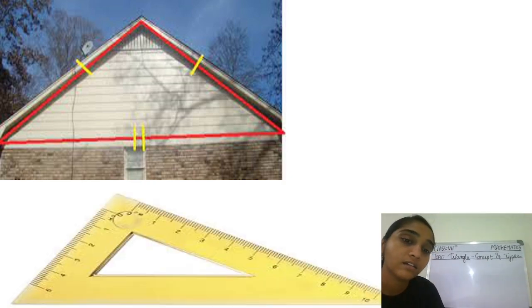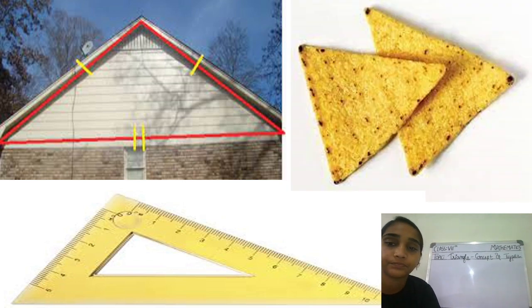Yes, now look at this scale. Is it also forming a triangle? Yes, it is forming. So students, what can you say about the side lengths? Are the lengths of the sides of this triangle the same? No, they are different. Very good. And what about this? Yes, here also it is forming a triangle, and we can say that all sides are looking equal to us, right? Yes, very good, students.